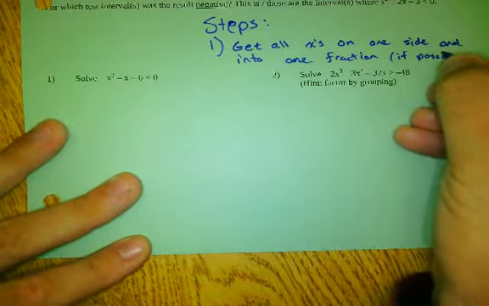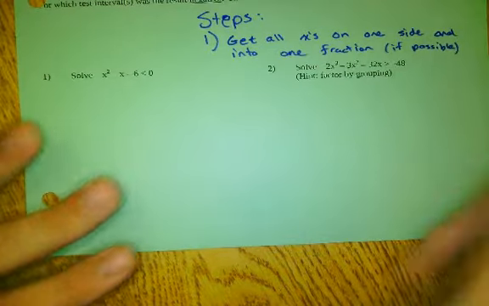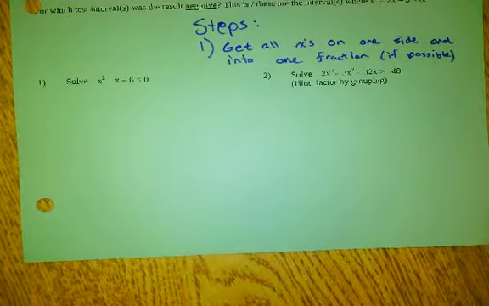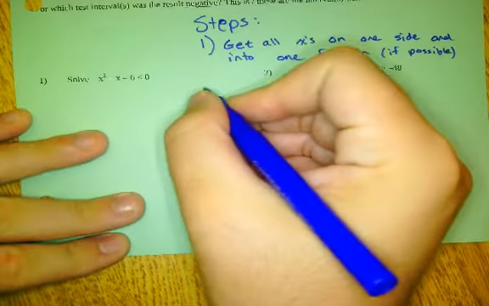This is not a fraction one, so you can ignore that second part. So step one. How's step one looking? Good job. We did step one. Woo!